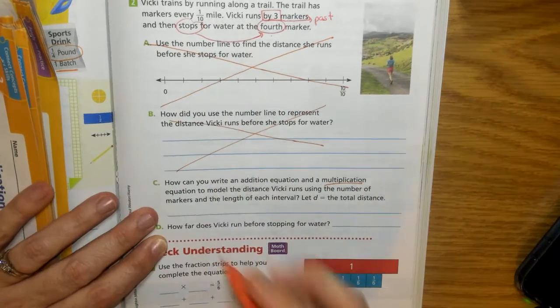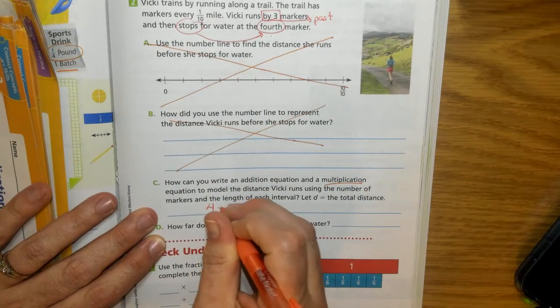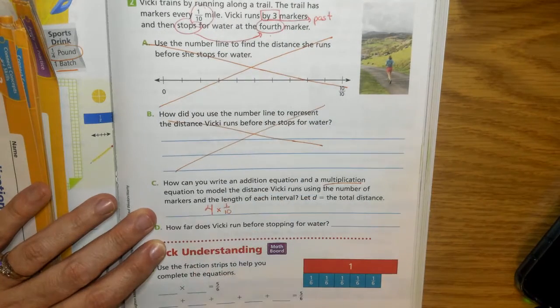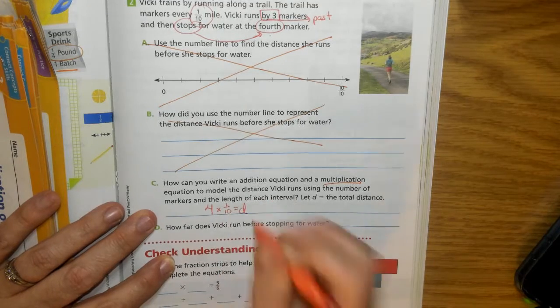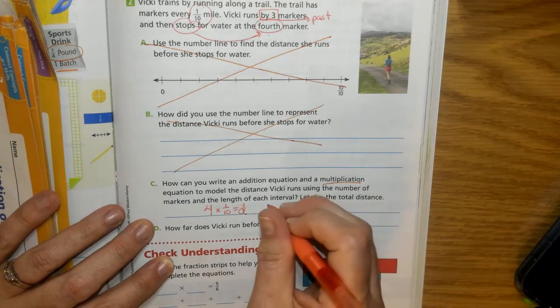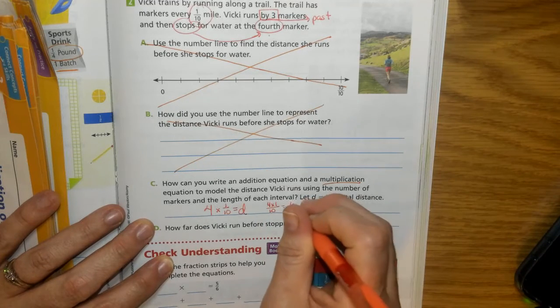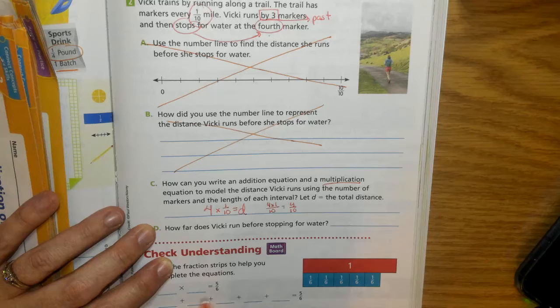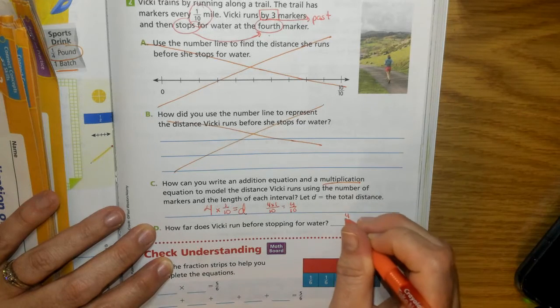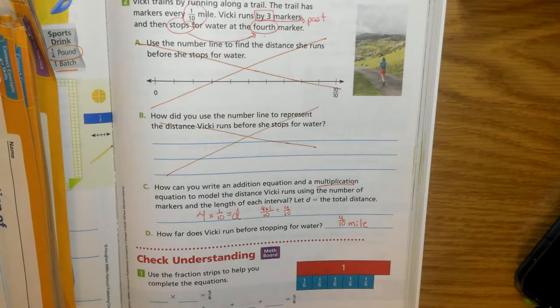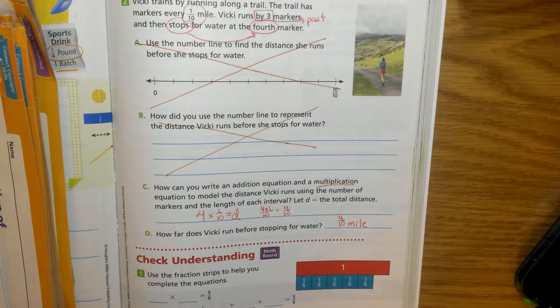So our multiplication equation would be 4 times, and it's every 1/10 mile there's a marker. So 4 times 1/10 equals the distance run. So if I do 4 times 1 over 10 equals 4/10. So Vicki runs 4/10 mile before she stops for water. Okay?